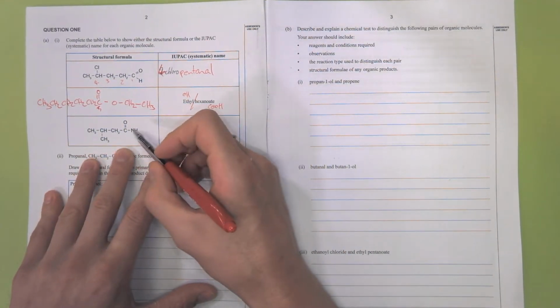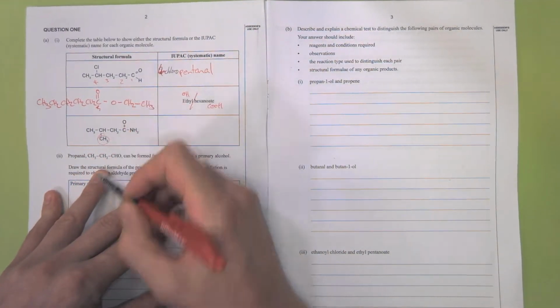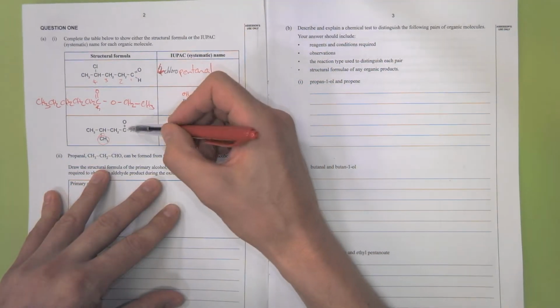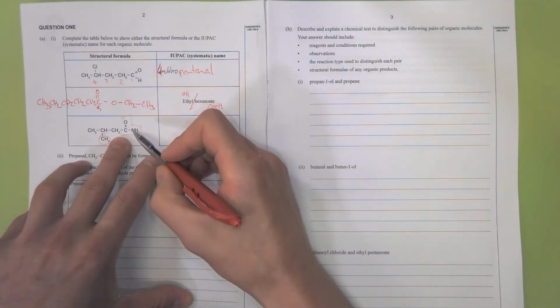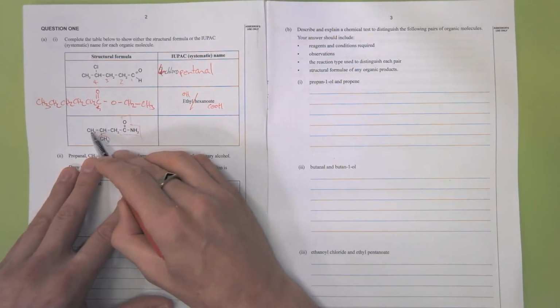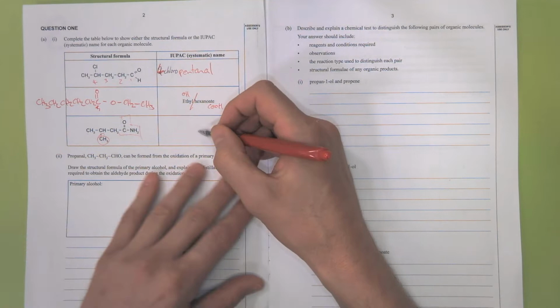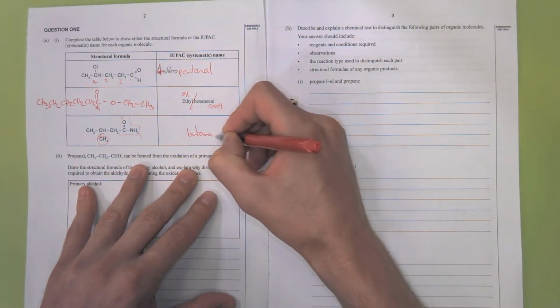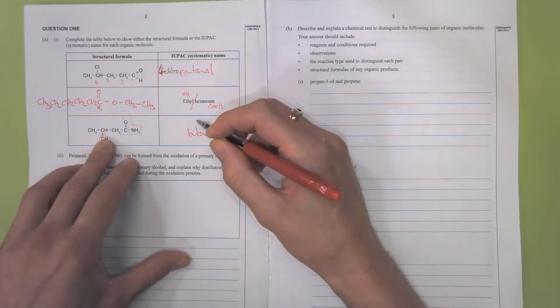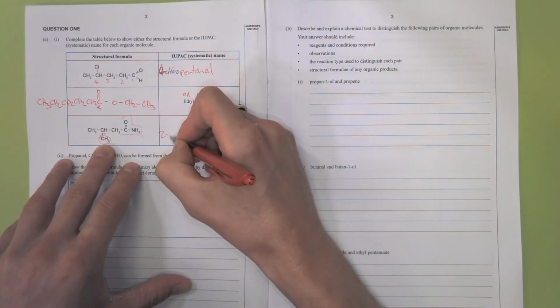Okay, down here, what have we got? We've got a methyl side group, and we also have an amide group. So this is going to be 1, 2, 3, 4. So that is butanamide. And then name the side chain. This is 2-methyl.